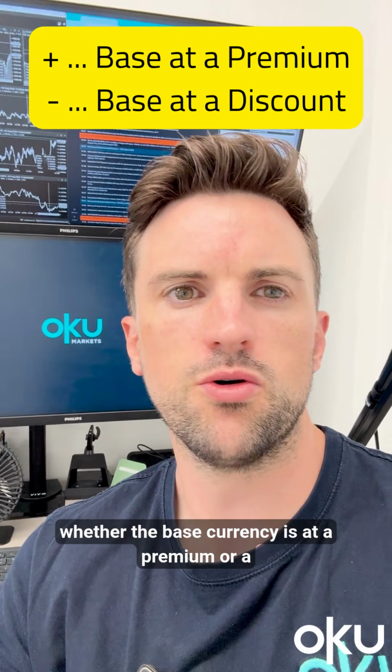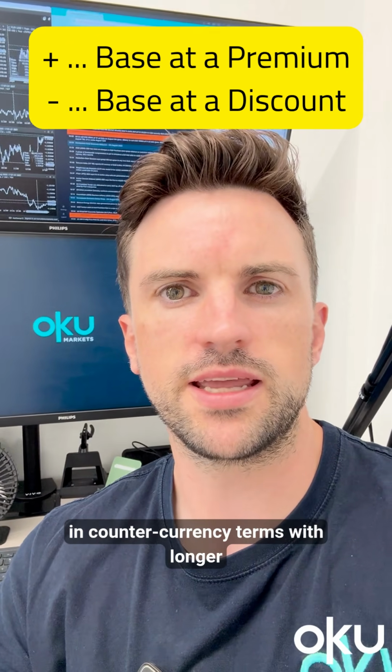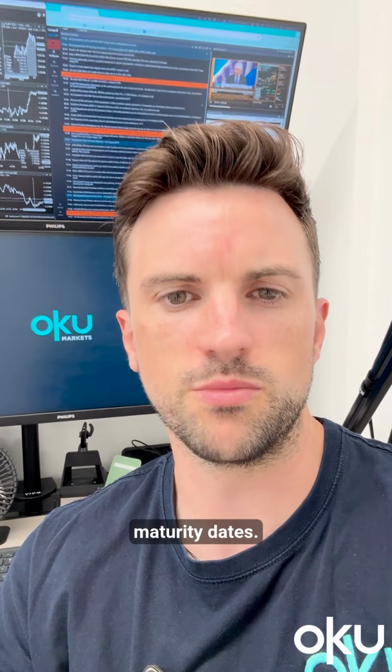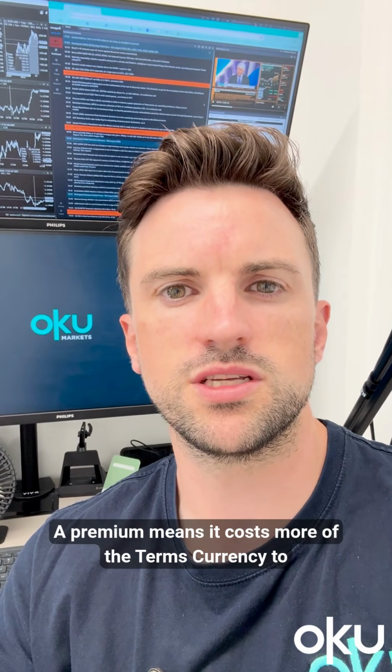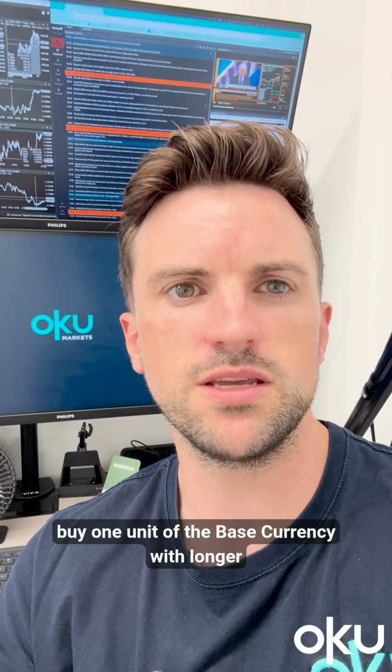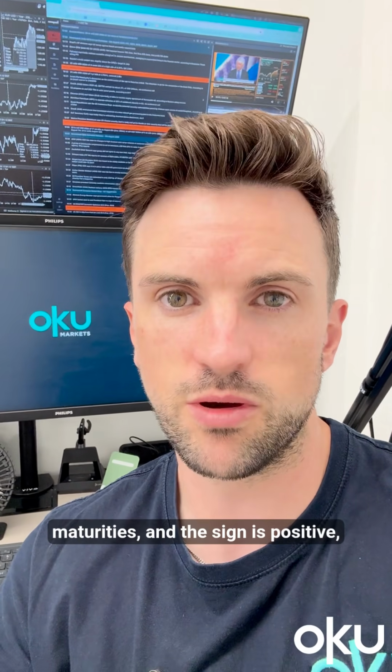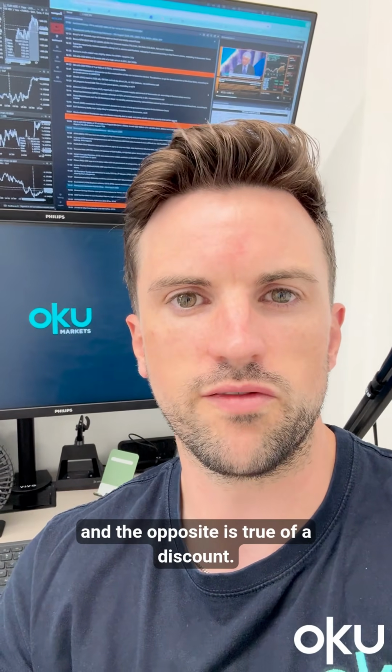Forward points can be positive or negative, and the sign refers to whether the base currency is at a premium or a discount, respectively, in counter-currency terms with longer maturity dates. A premium means it costs more of the terms currency to buy 1 unit of the base currency with longer maturities, then the sign is positive, and the opposite is true of a discount.